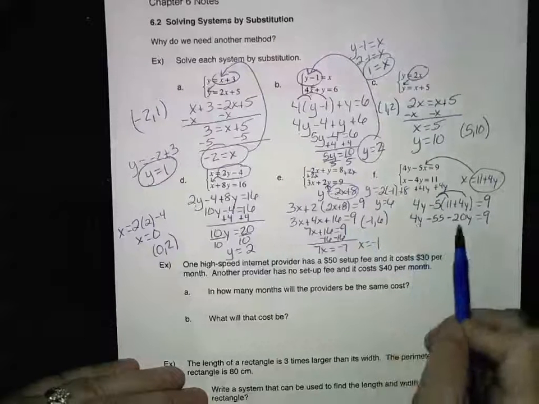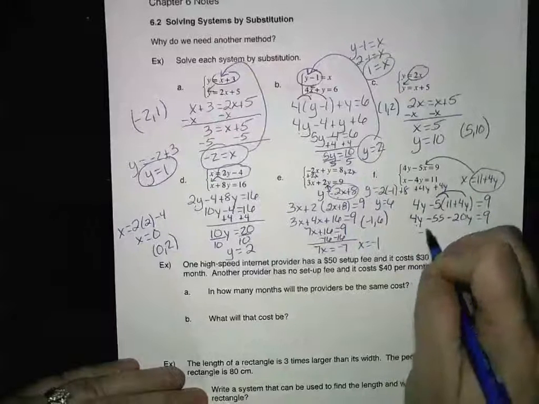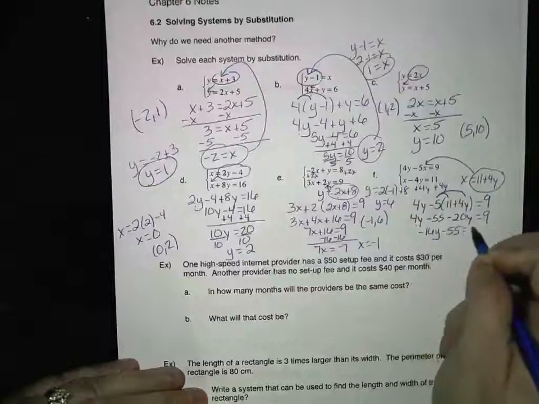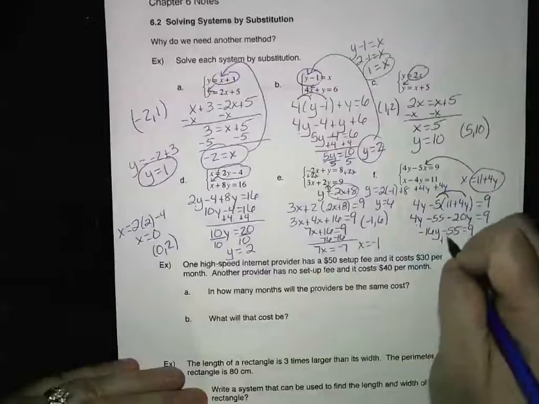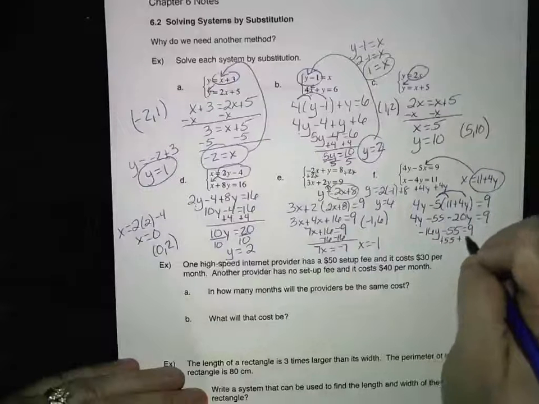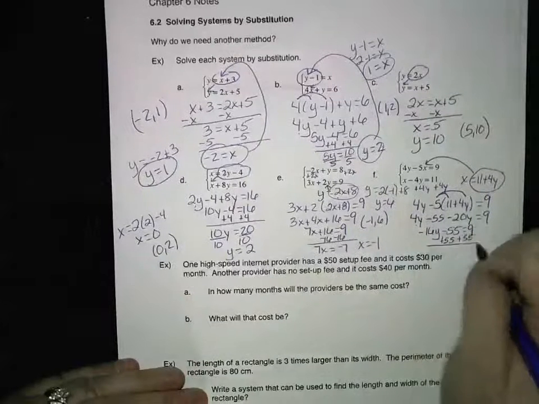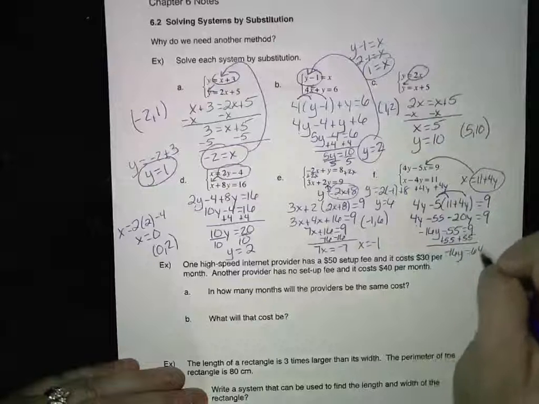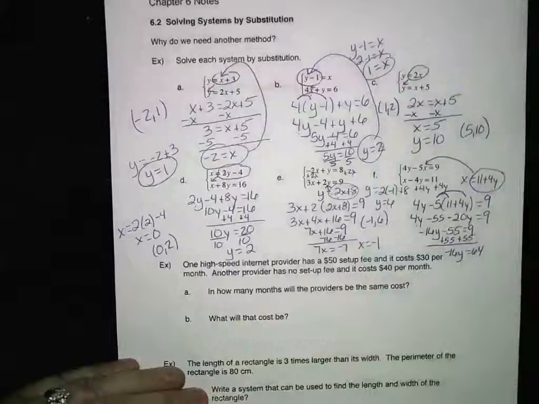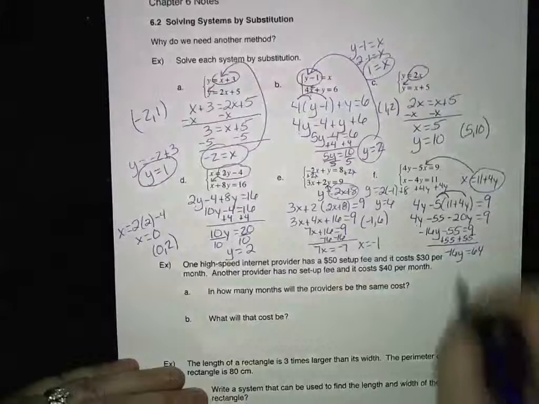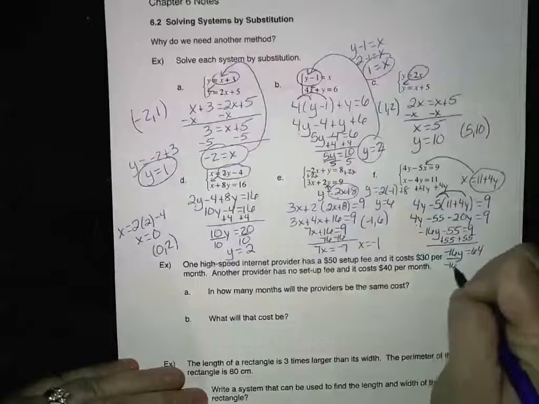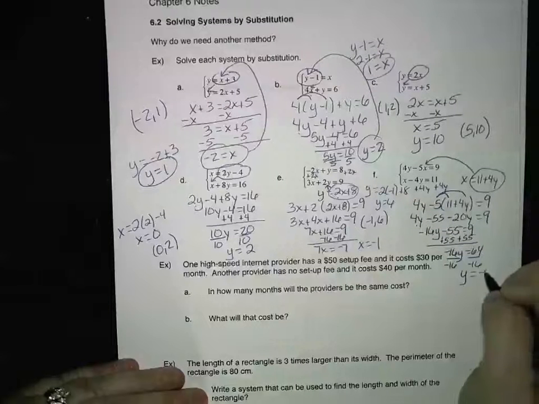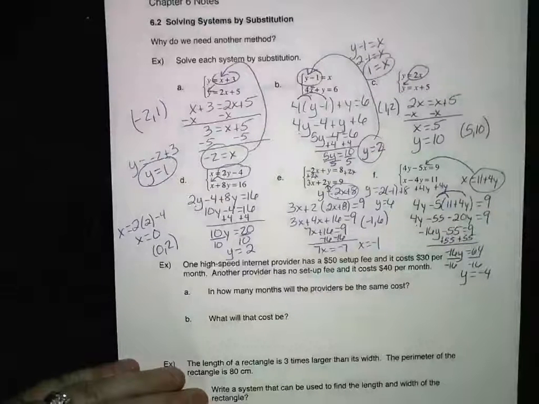4y minus 20y is a negative 16y minus 55 equals 9. And when we add 55 to both sides, you have negative 16y equals 64. And when you divide both sides by negative 16, y equals negative 4.